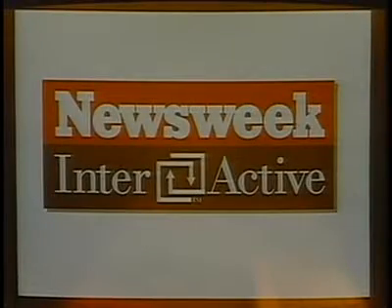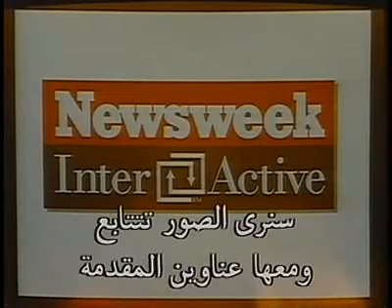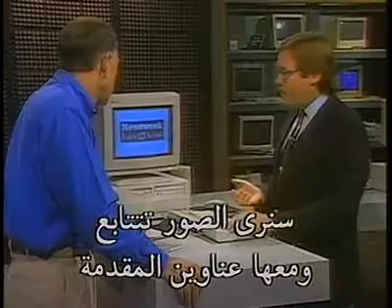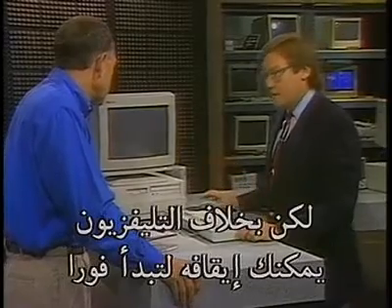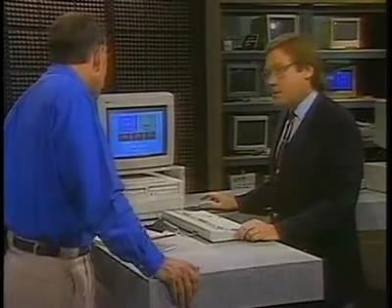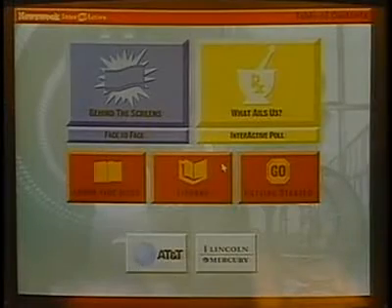Newsweek Interactive. And we could sit here and watch this for a while. Pictures will scroll, credits, and so forth. But unlike TV, at any point, we can say no and go straight, so you're in control, and go straight to the table of contents. Now, this is more like a magazine.